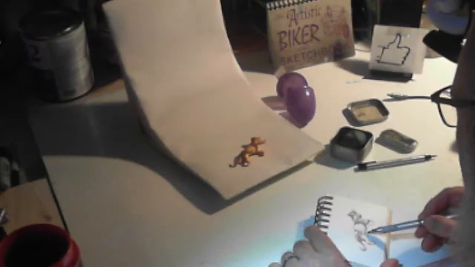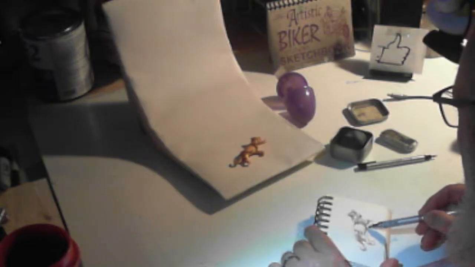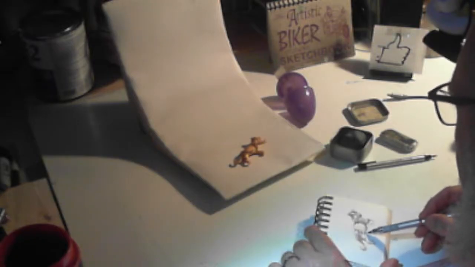So if you've got a shape you're trying to preserve, a contact shadow will help you out.